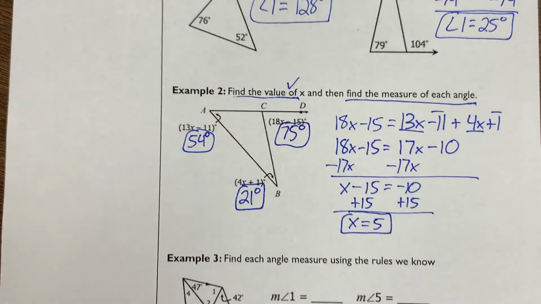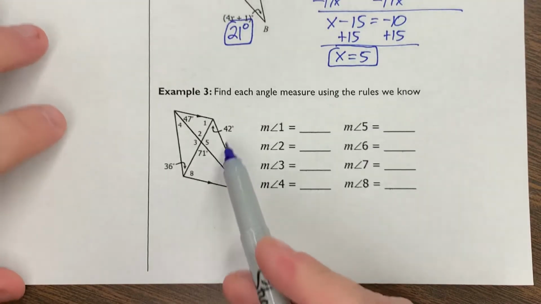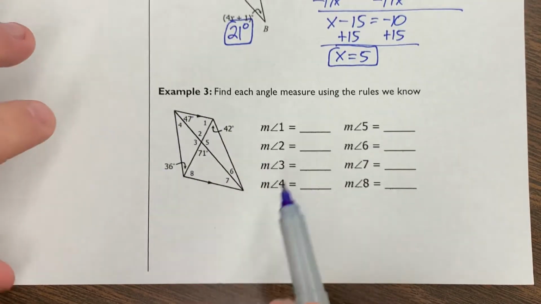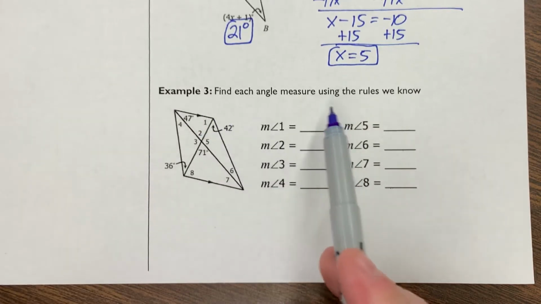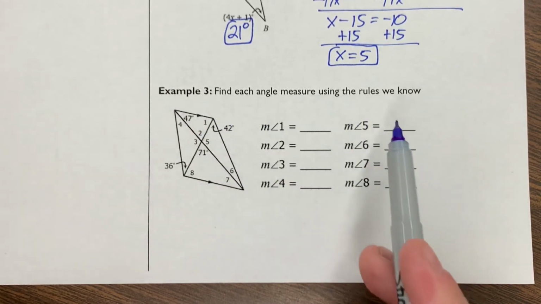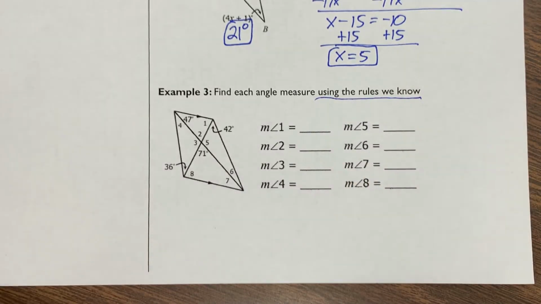Last but not least, as far as practice problems go, we have one last example here, a series of triangles all put together with the direction: find each of these 8 angle measurements using all the rules that we know. This is a key thought. Don't let new information overrule all the old stuff that you know.